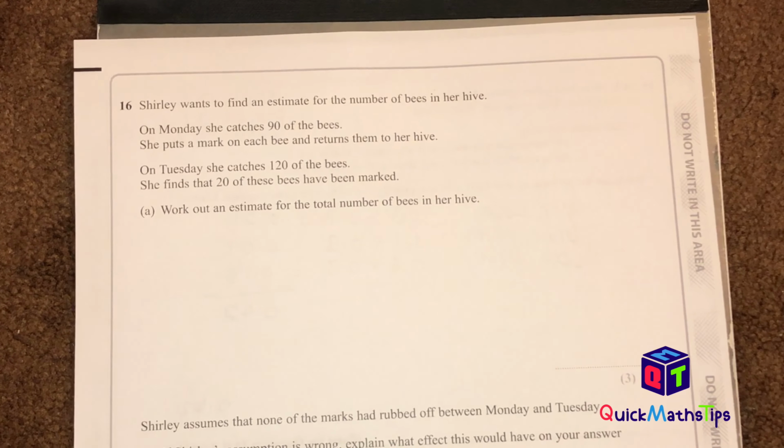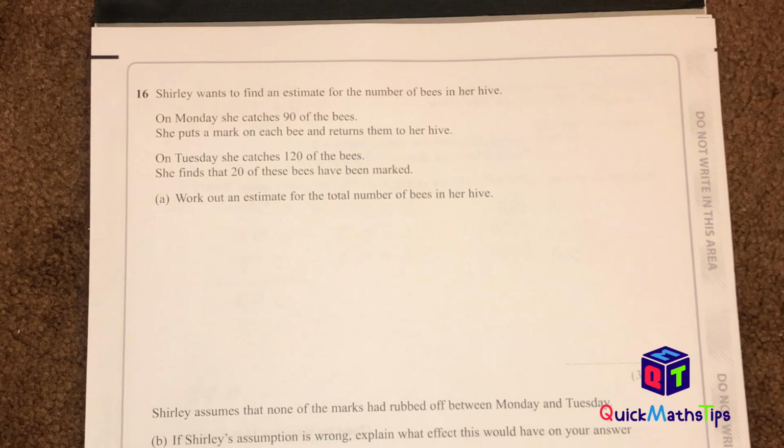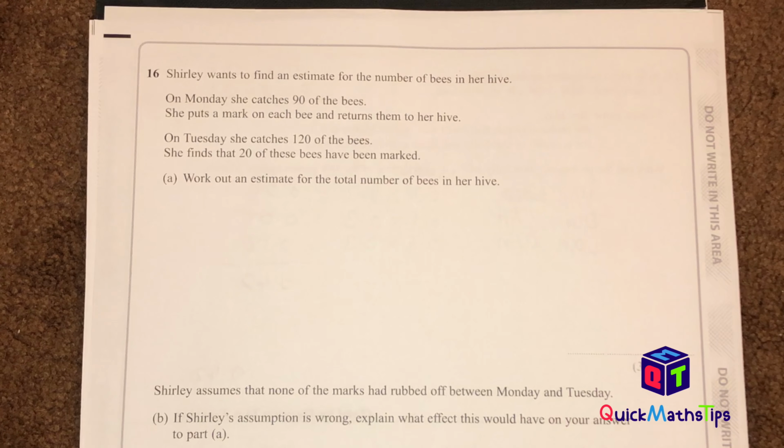Shirley wants to find an estimate for the number of bees in her hive. On Monday, she catches 90 of the bees. She puts a mark on each bee and then returns them to her hive. On Tuesday, she catches 120 of the bees. She finds 20 of them have been marked. Work out an estimate for the total number of bees in her hive.